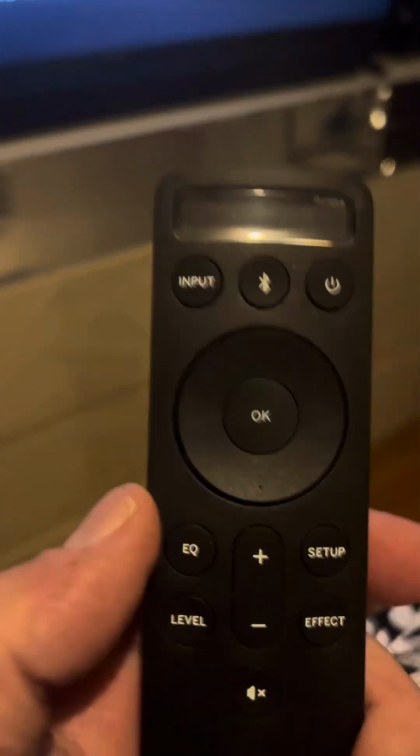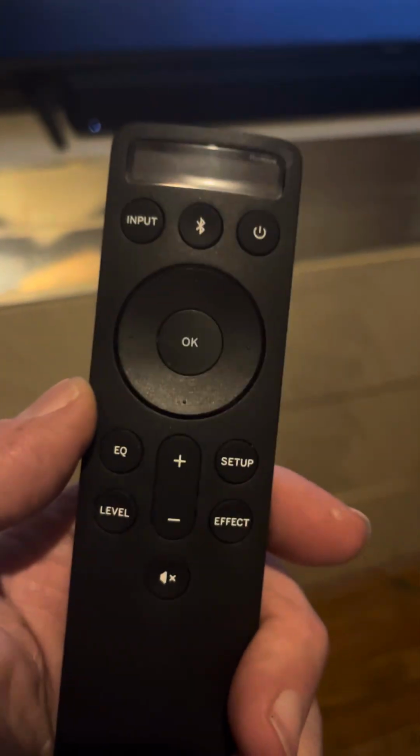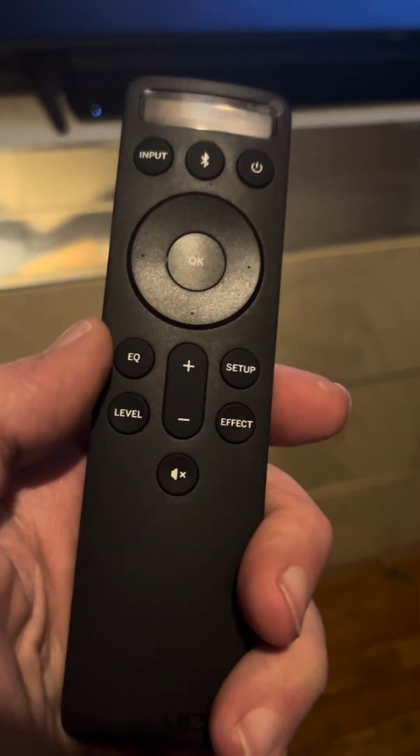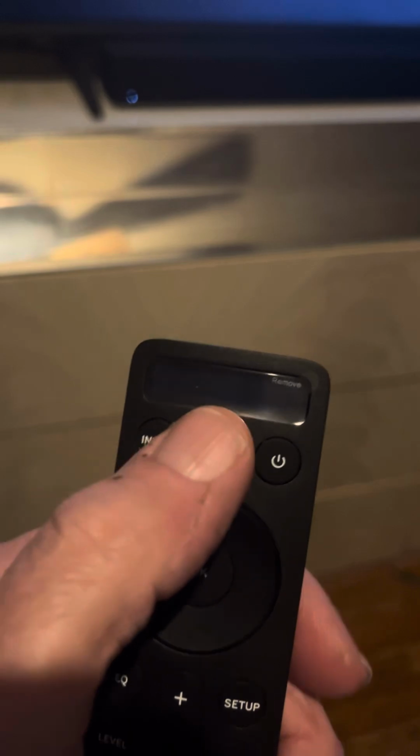So it took me a while to figure out how to adjust the individual speaker settings on this Vizio remote control. First of all, they say it's backlit. I thought that was great because these buttons would be backlit and you could see them in the dark, but it's misleading. What's backlit is this little LCD screen here.